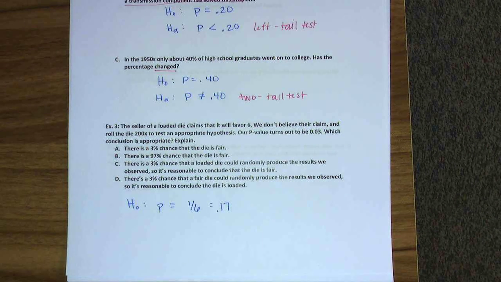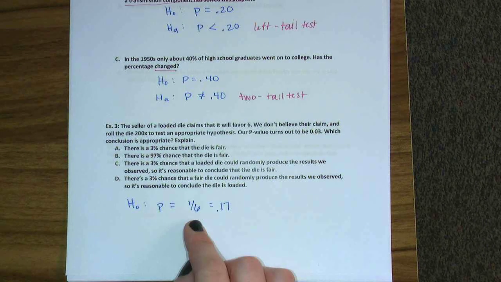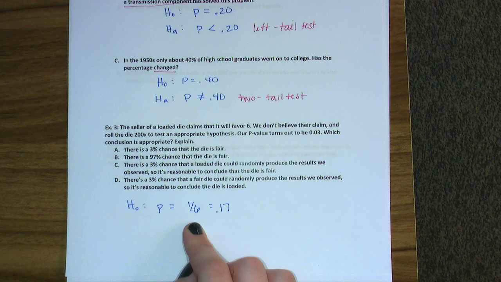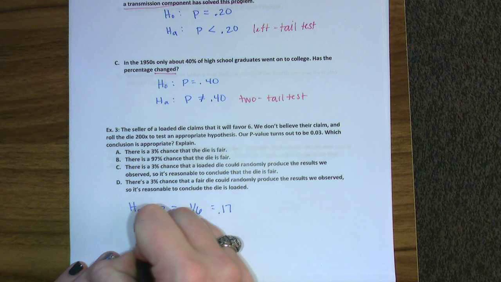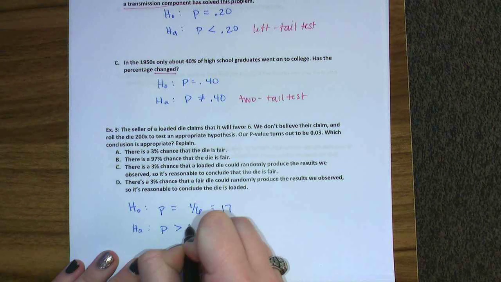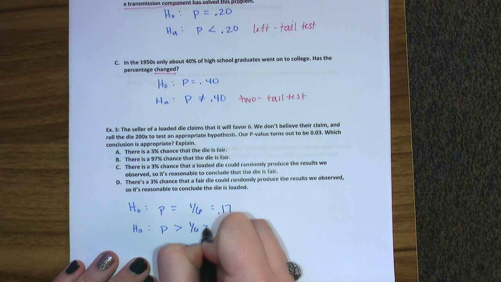Our alternative hypothesis is that they say it favors the 6, so that would mean it's going to be greater than this, because it's favoring the 6, meaning it happens more frequently than 1 out of 6 times. So H sub A is p is greater than 1 out of 6, or 0.17.